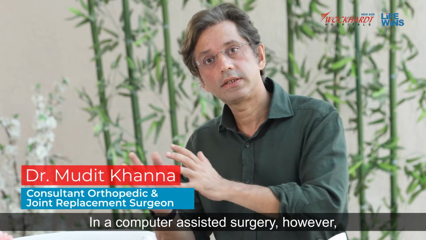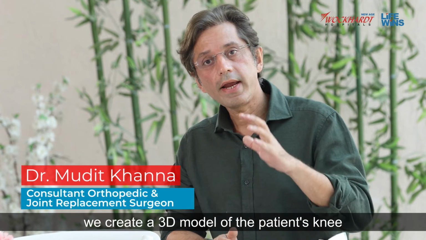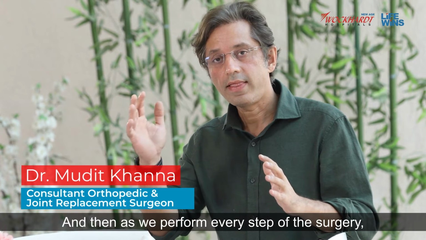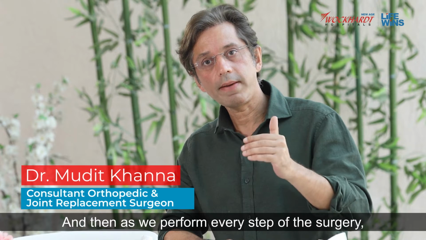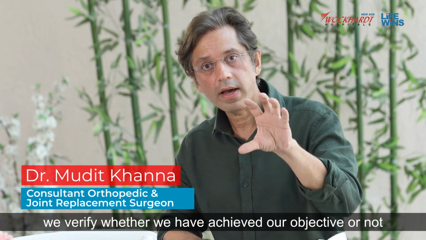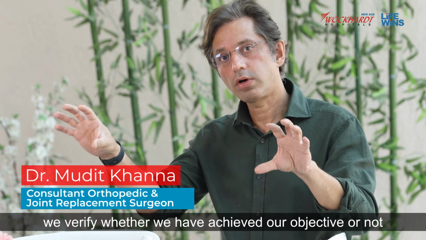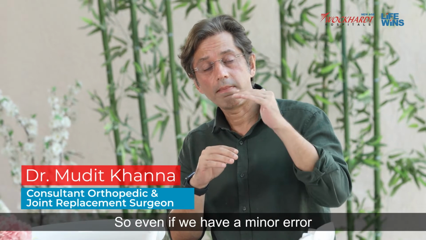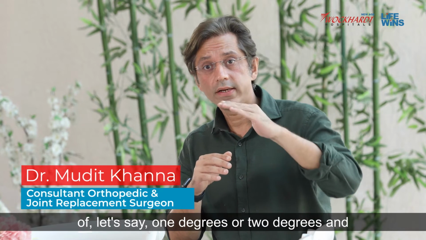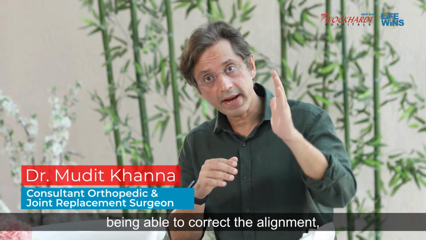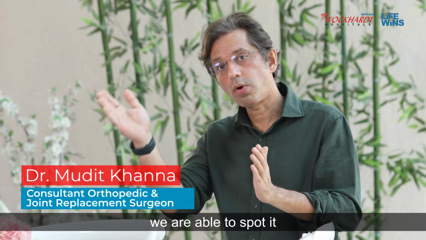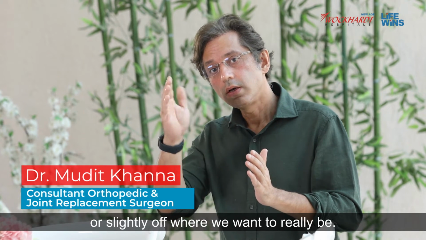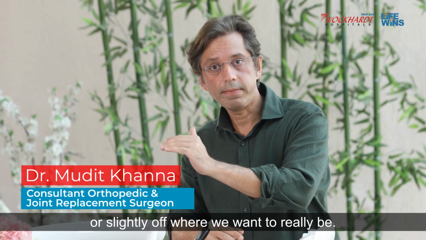In a computer assisted surgery, however, we create a 3D model of the patient's knee on a computer, and as we perform every step of the surgery, we verify whether we have achieved our objective by looking at the computer screen. Even if we have a minor error of, let's say, 1 or 2 degrees in correcting the alignment, we are able to spot it because the computer shows us whether we are correct or slightly off.